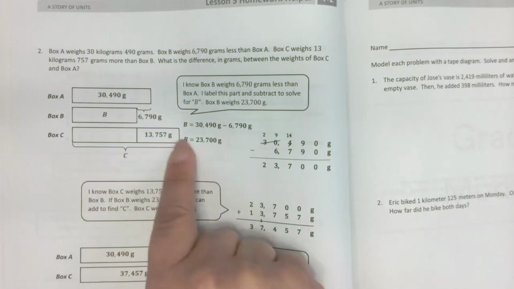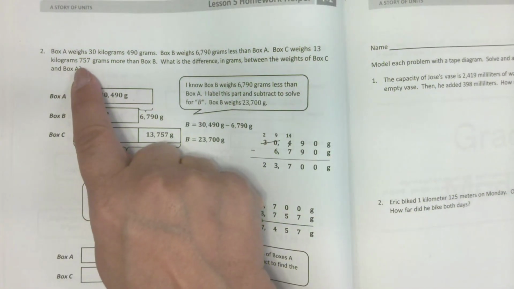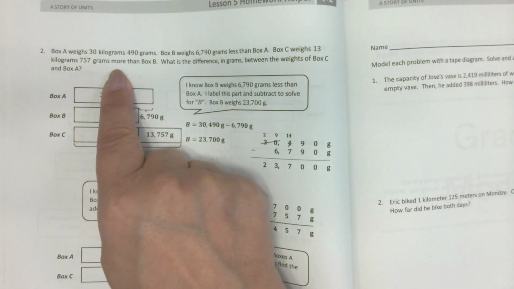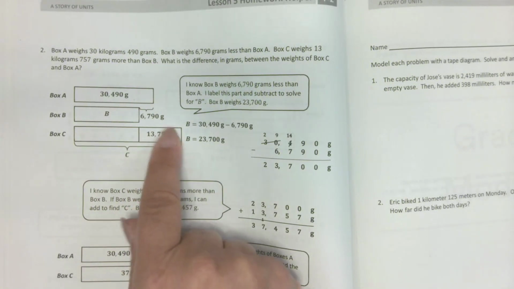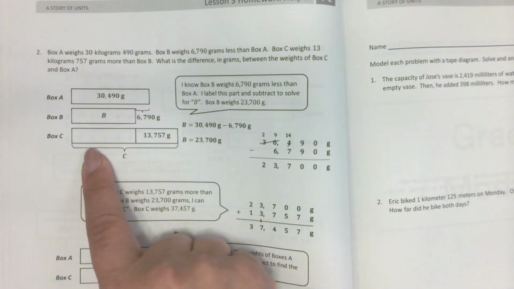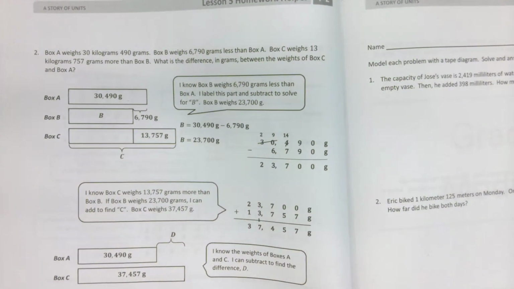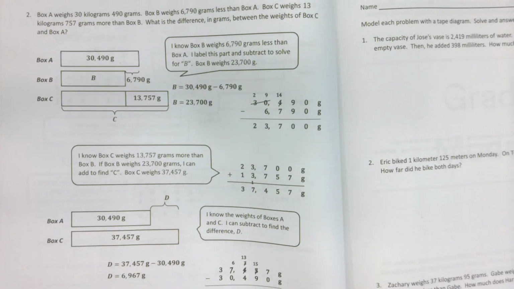And then for box C, it says that box C weighs 13 kilograms, 757 grams more than box B. So this tape is longer, and we put how much more. And then we're to find out how much box C weighs. They have to add this time. So here's their addition.